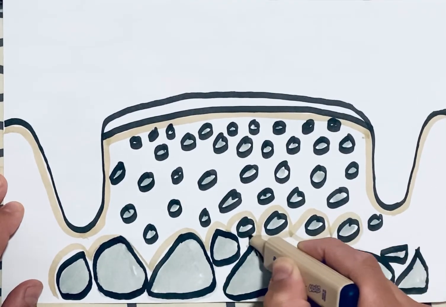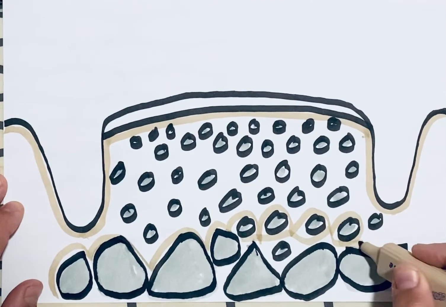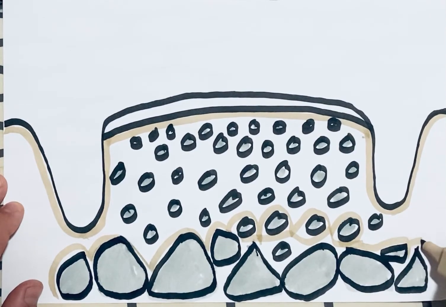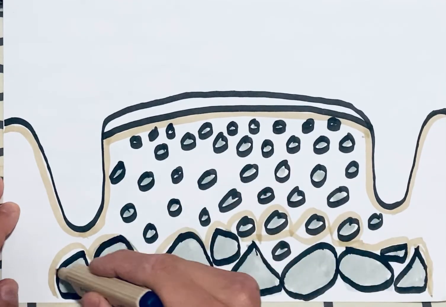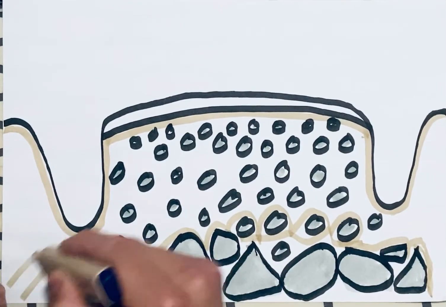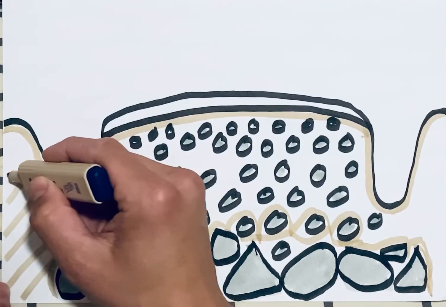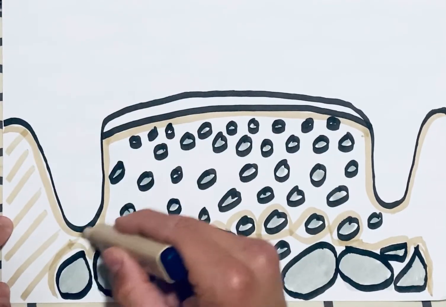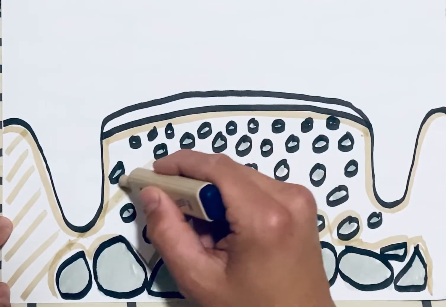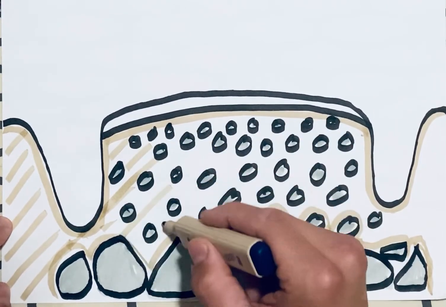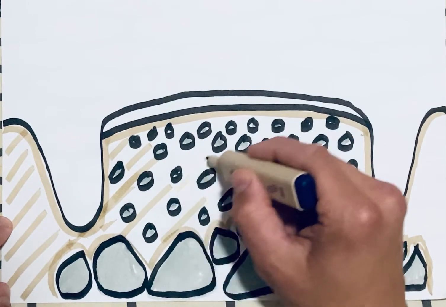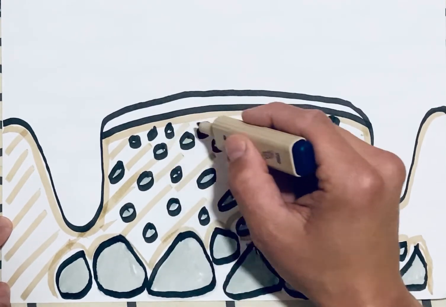Very good. This is just to show that there is dirt or soil around all of this. And now what we're going to do here is some diagonal lines to show that this is all full of our soil or dirt. Just like this. We're not going to do it on top of our smaller stones because we don't want to cover those up. But you can see, just take your lines. Very good. Just like that.